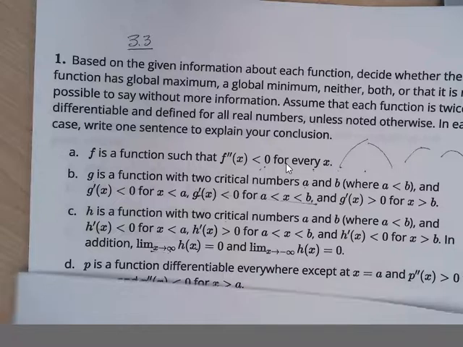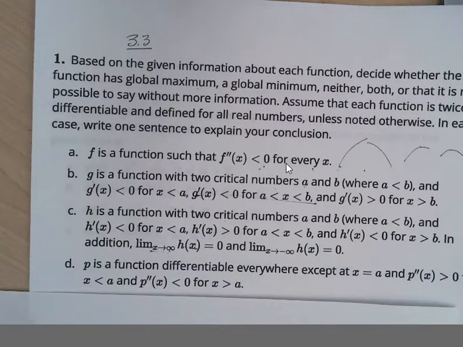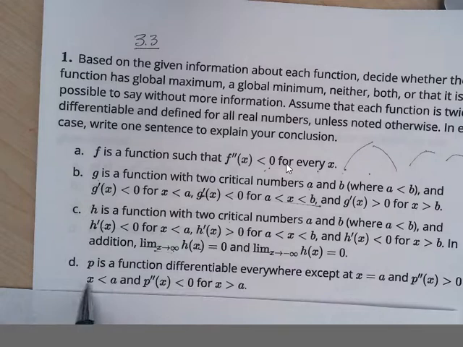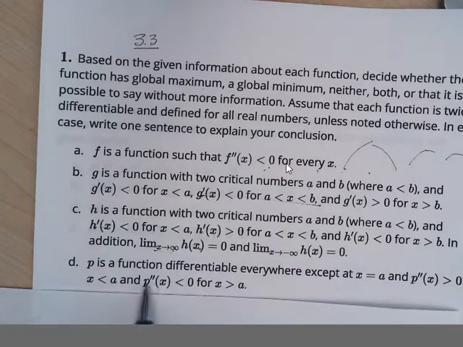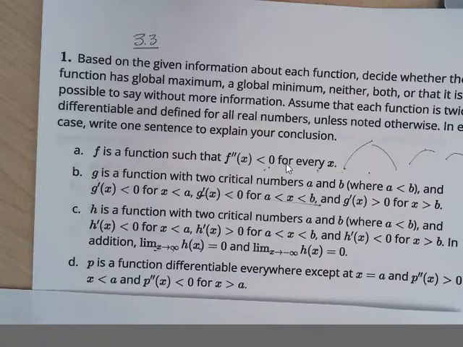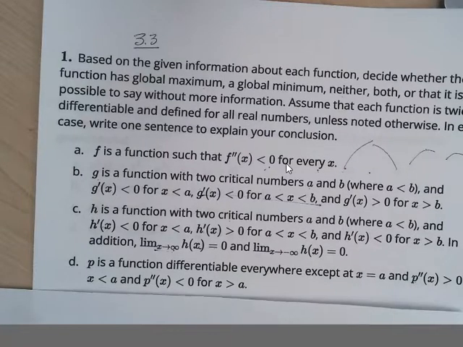Okay, P is a function differentiable everywhere except at x equal A, and the curvature is concave up for x less than A and concave down after A. Differentiable everywhere except at A. So there's a point A where it's not differentiable. And it's concave up before A.